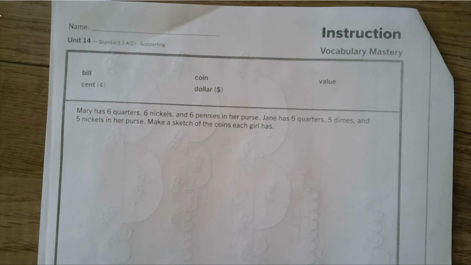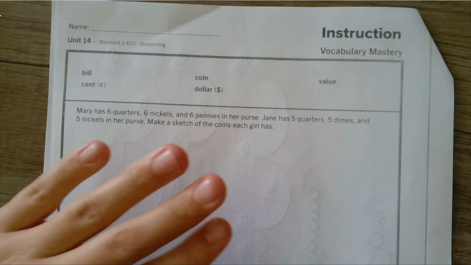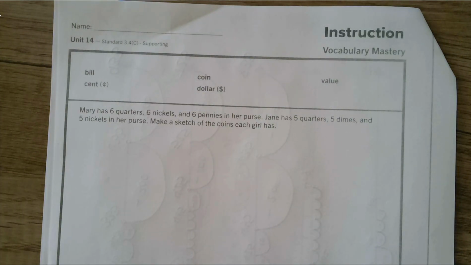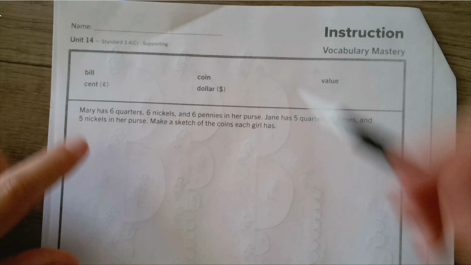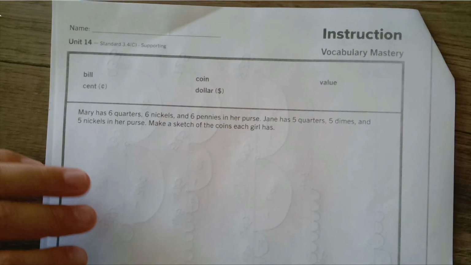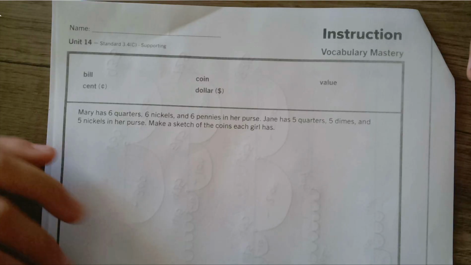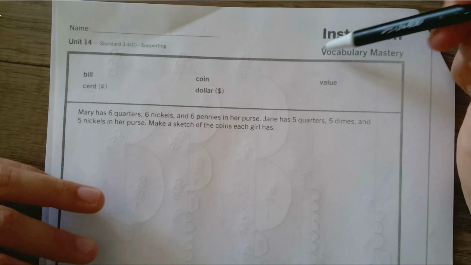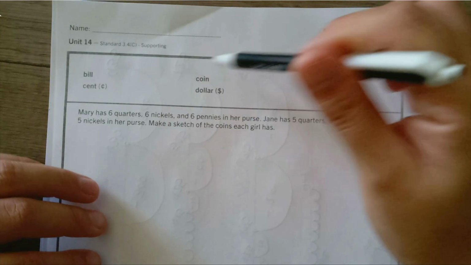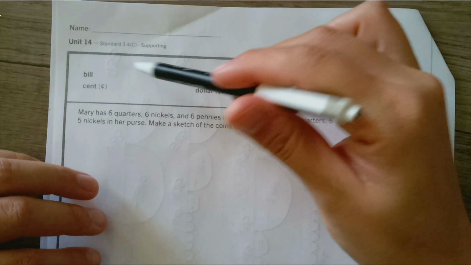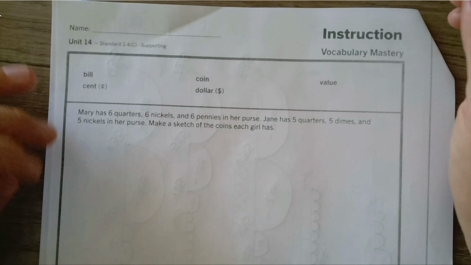Welcome back. We are on the second homework. The first one was the homework froggy. This one is going to be talking about money. It is about vocabulary mastery, so we are going to cover these words here.